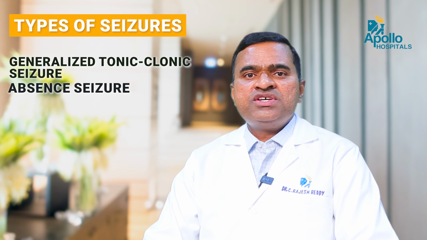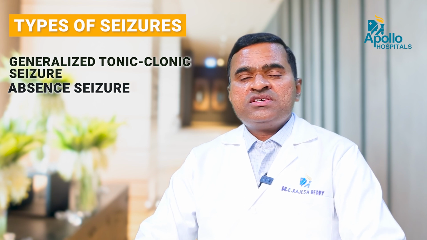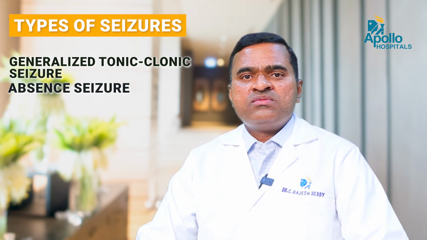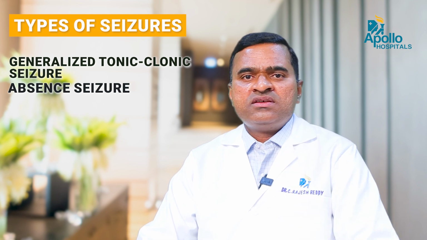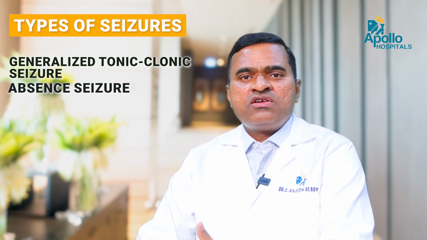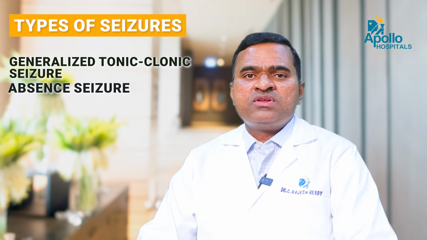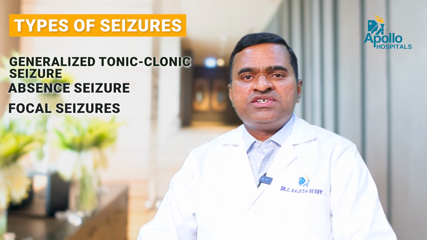And then we have a seizure in which the discharge is not spread entirely in the brain, but happens in only part of the brain. So that's why the symptoms of a fit also occur in one part of the body. They are called focal seizures.